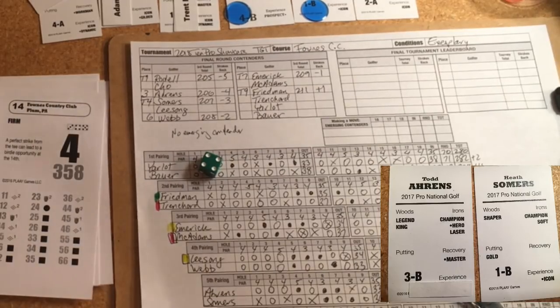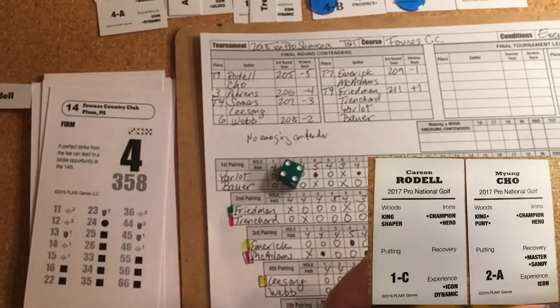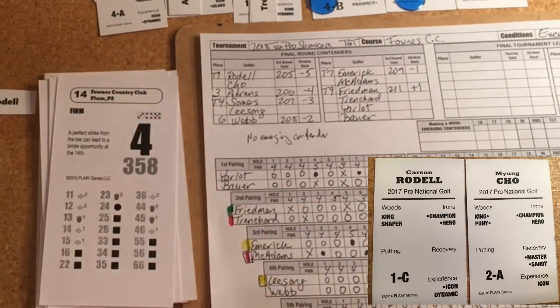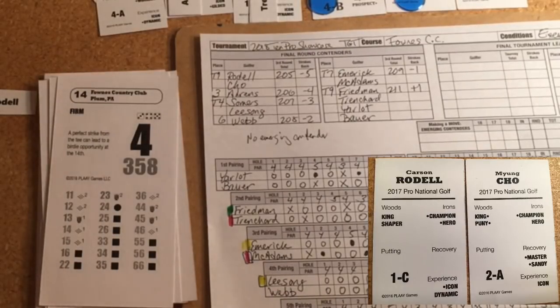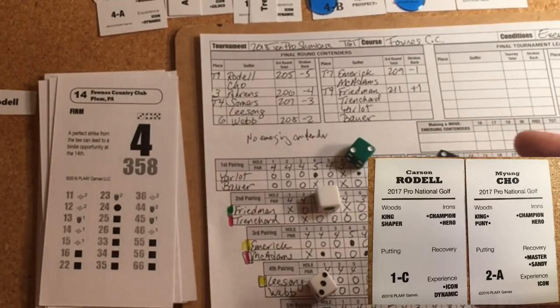I don't have the cards in front of you, but I'll put them up here now and you can take a look. Rodell is sunny now, and so maybe that'll give him some good luck down the stretch. We'll see. He could use it. He's still 4 back of the leader, and now it will be Myung Cho, who was within 1 at one point, and actually I think was tied for the lead at one point, but they have both had troubles.